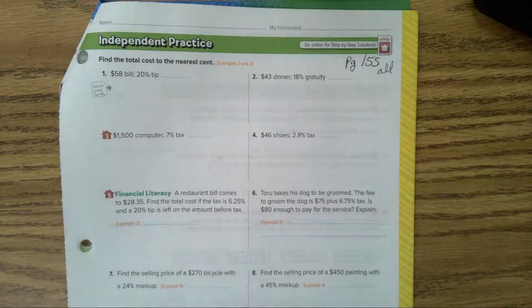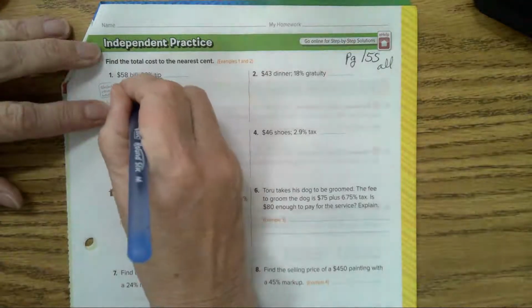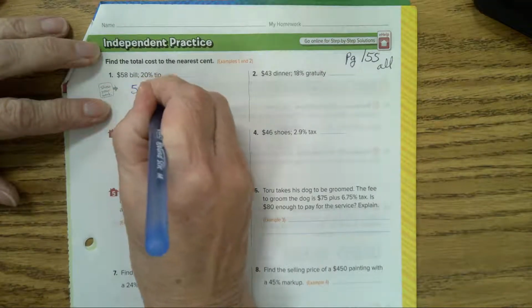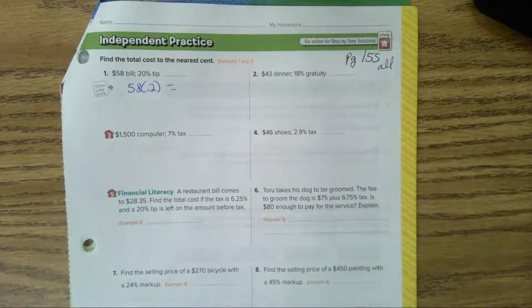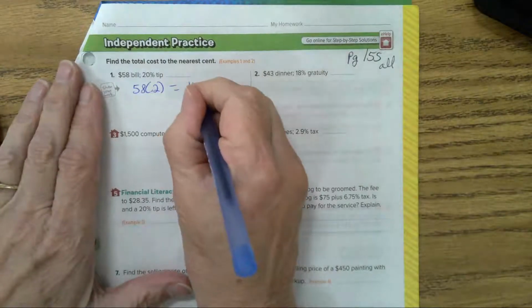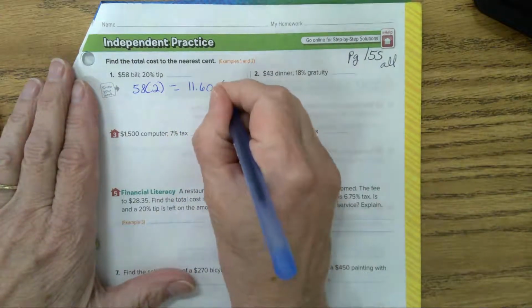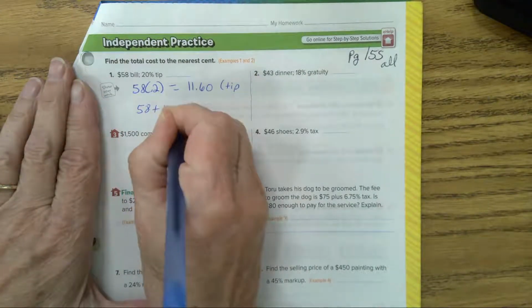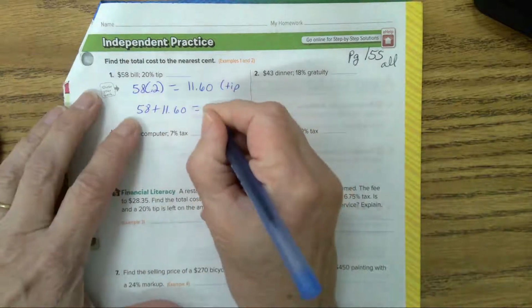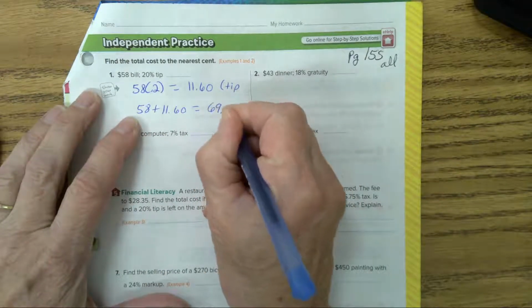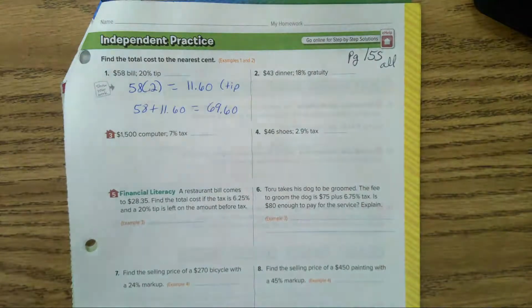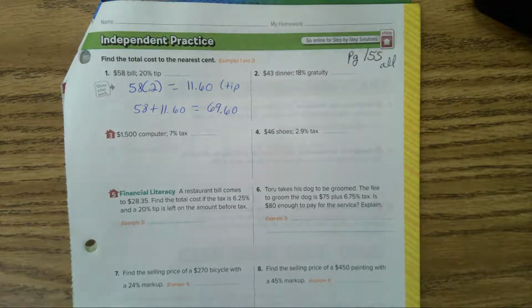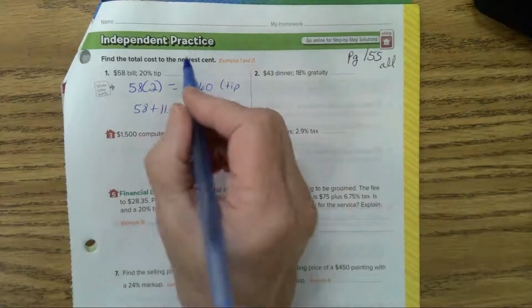So when you do that, 58 times 0.2, that will equal 11.60. So $11.60 is your tip. You add that to $58 and you end up with $69.60. Any questions on number 1's answer? And they went to the nearest cent.